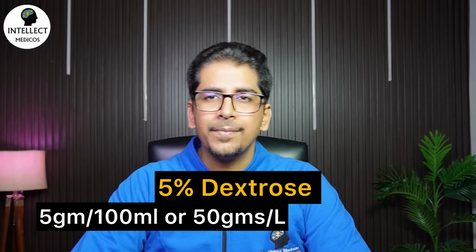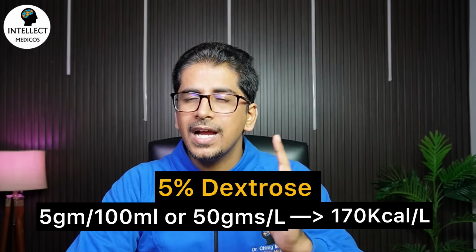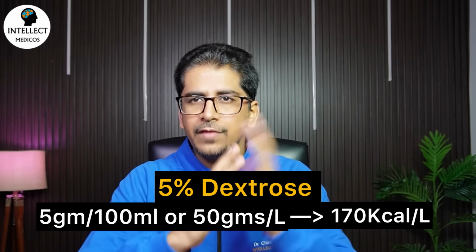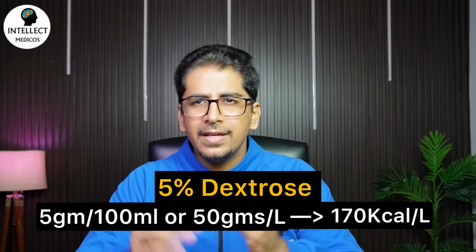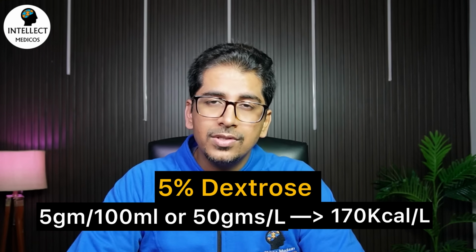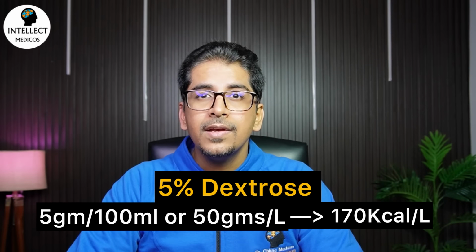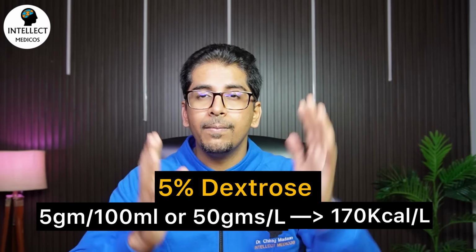Now, these 50 grams give approximately 170 kilocalories, because 1 gram gives around 3.14 kilocalories. So if you multiply 50 into 3, it comes out to be 150, and somewhat more than that, it is actually around 170 kilocalories. This is from the 50 grams in the full 1 liter.